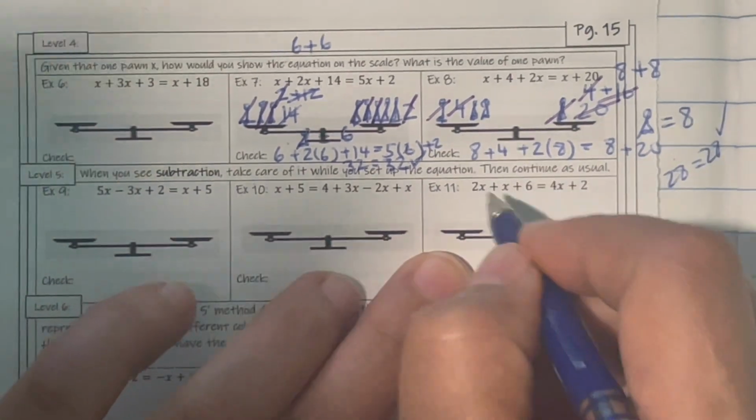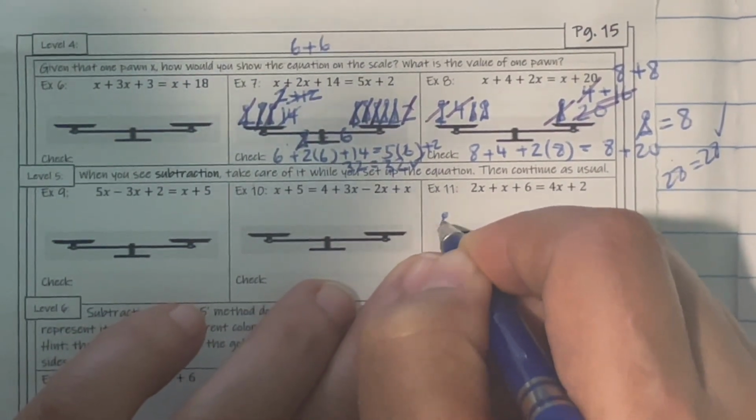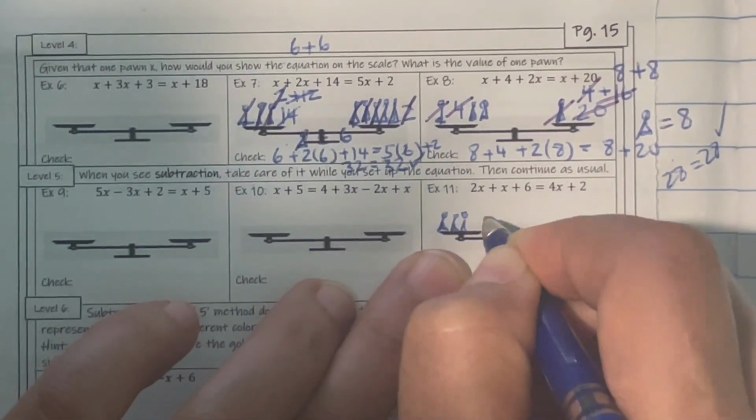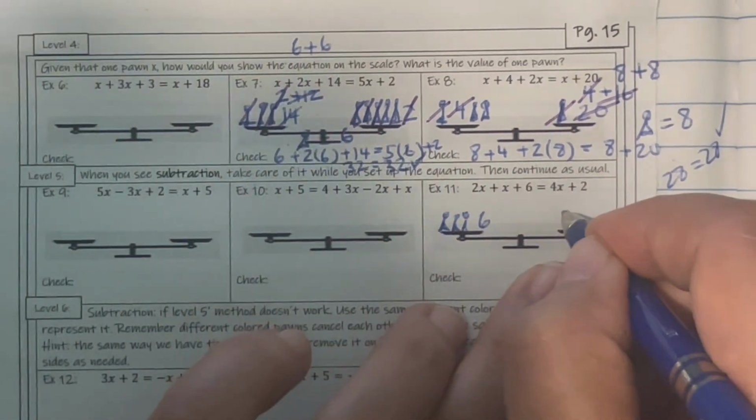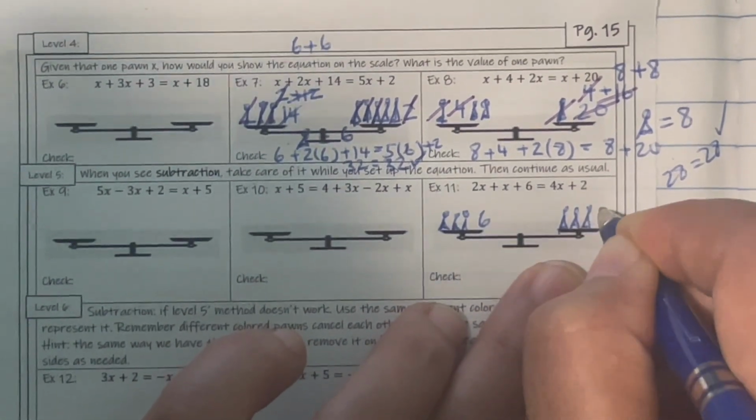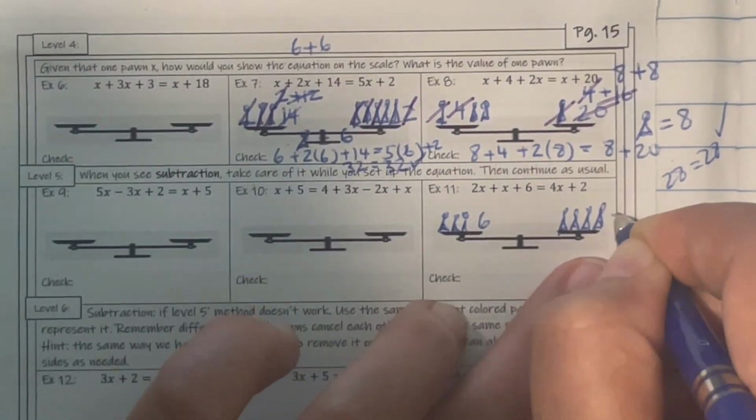So we have 2 pawns here, 2 pawns here, then another pawn, then a 6. Then here, there's no subtraction on that problem, so I'm not sure why that's there, but we'll do it anyway. 4 pawns, a triangle with a circle, with a 2.